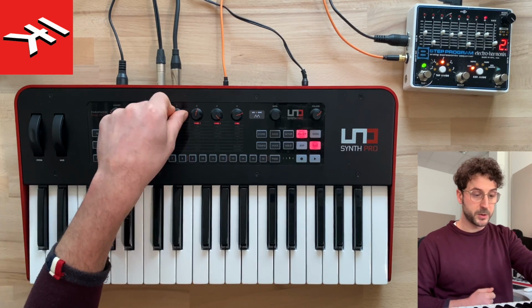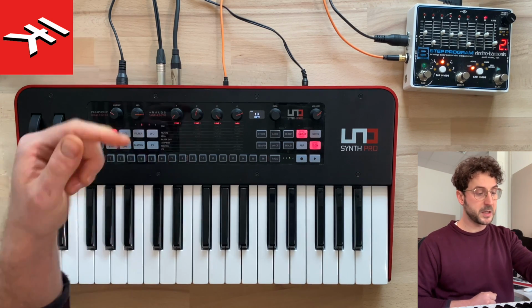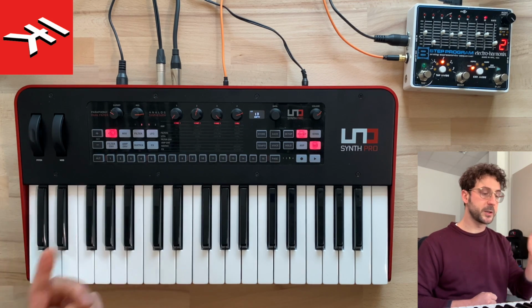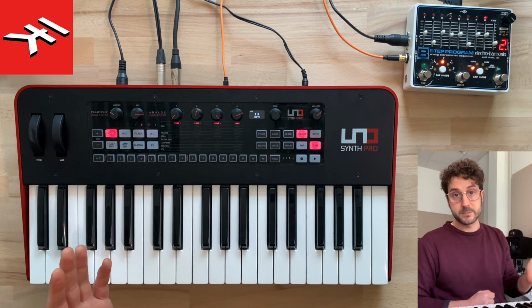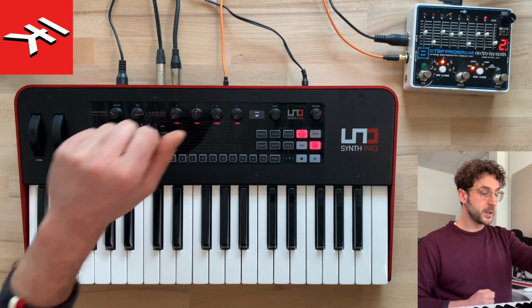For oscillator 1, I'm going to choose the triangle wave, and then we can move on with the other two oscillators later on. Of course, all three of the oscillators have this possibility of wave shaping.